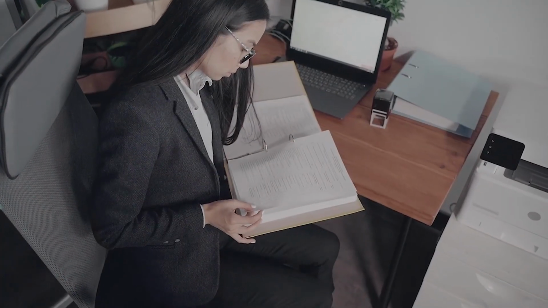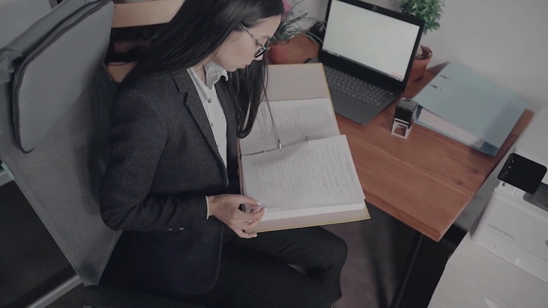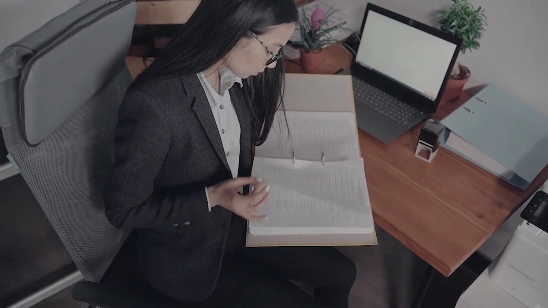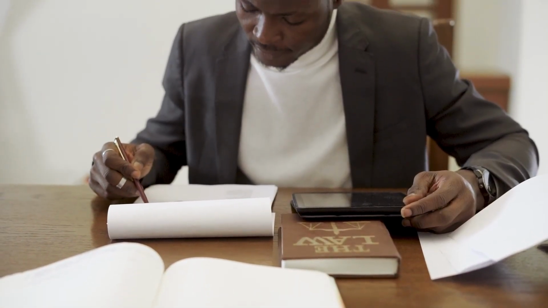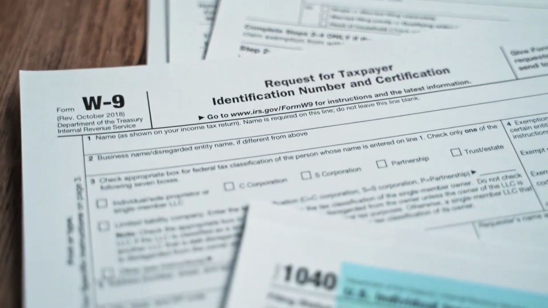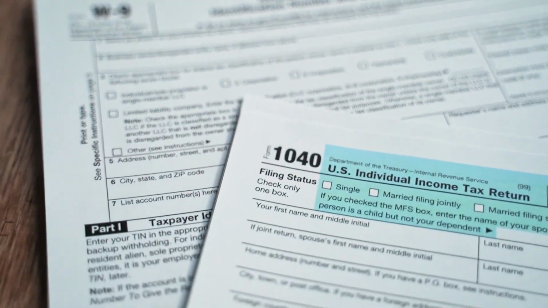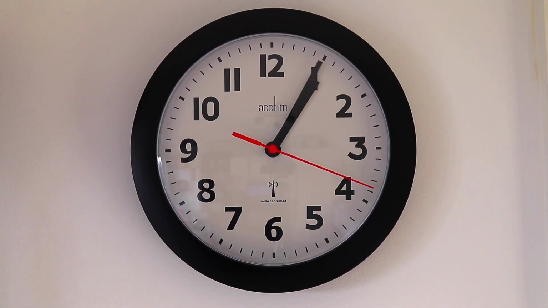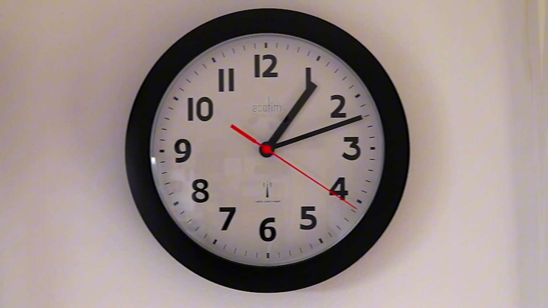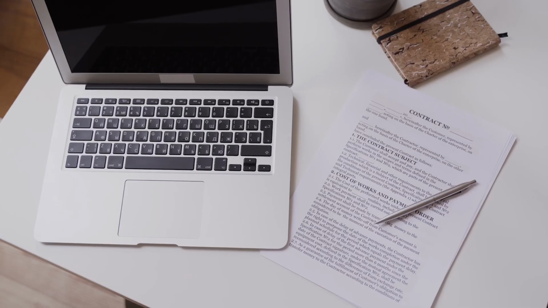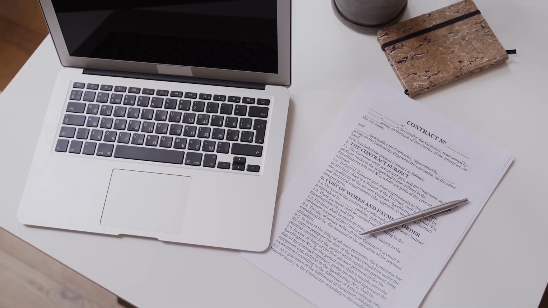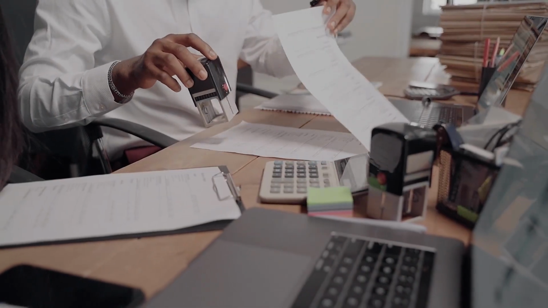Form 2553 allows an eligible corporation, a C-Corporation, or an LLC to elect S-Corporation status. This creates pass-through taxation while preserving corporate-style liability protection. But Form 2553 is not just a simple startup form. If it's late, incomplete, or not signed correctly, the election may be invalid, resulting in C-Corporation double taxation, once at the corporate level and once again at the individual level.